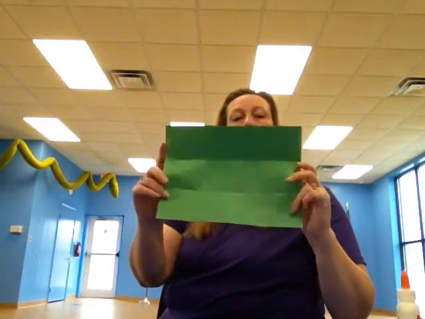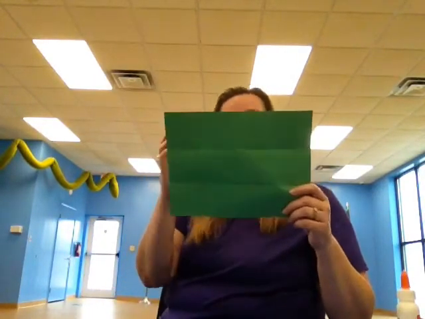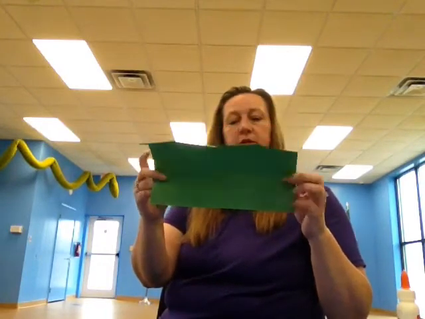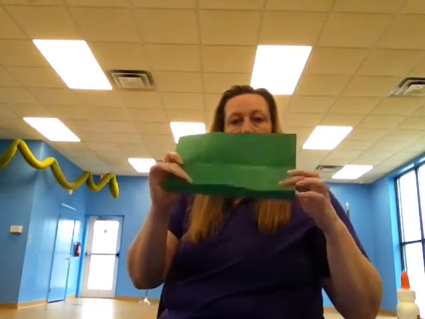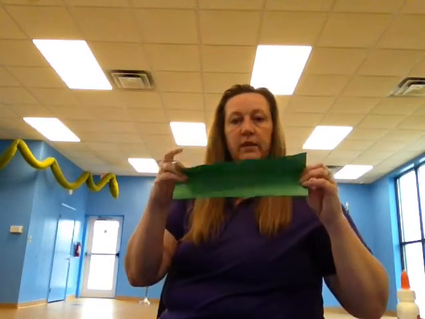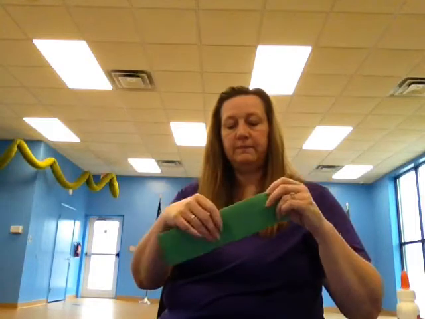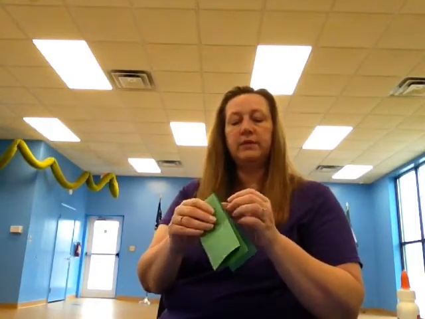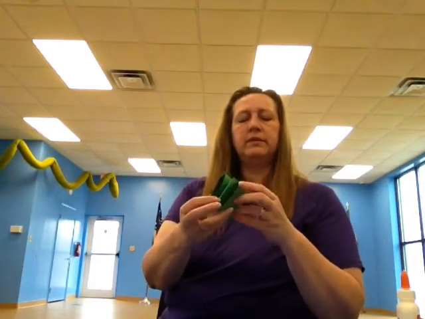So let's go through this together. All right. So what I have here is just a regular size construction paper. So I'm going to fold it into thirds, okay? So I fold it into thirds. So one this way and then one this way, okay? And then I want to fold it in half, okay? So thirds, then half. And then I'm just going to make an M, okay? You see that? It's an M.